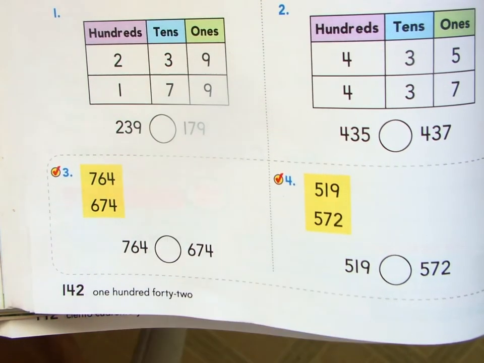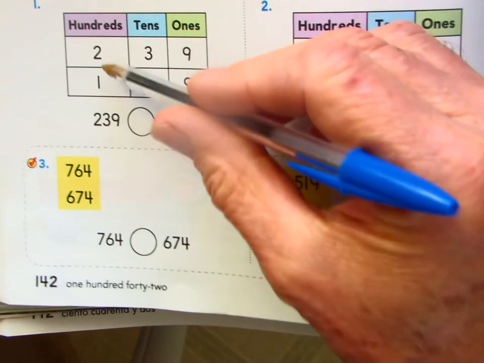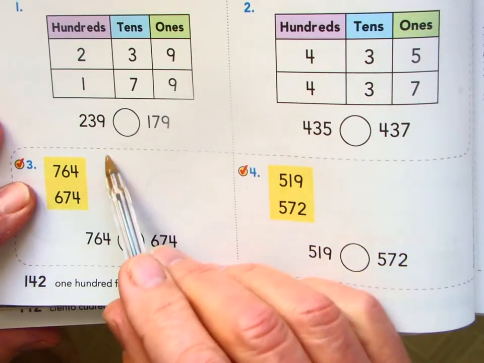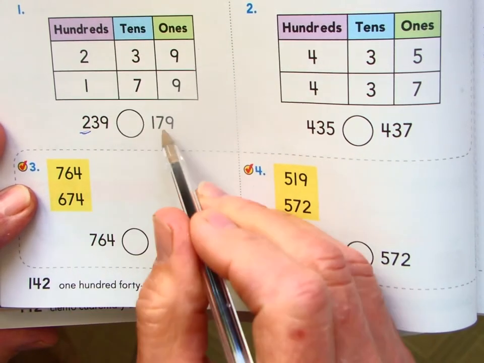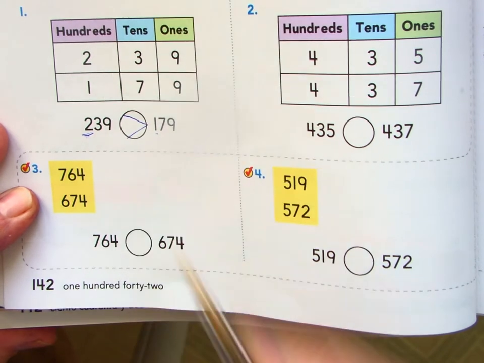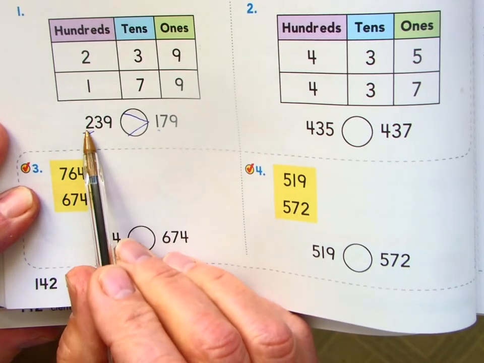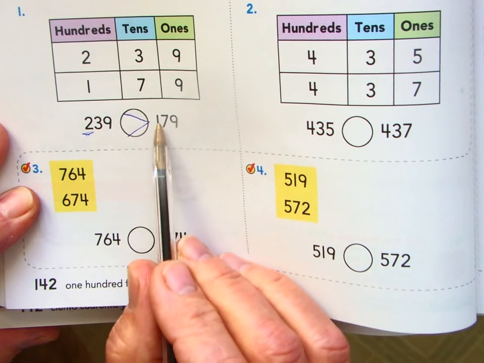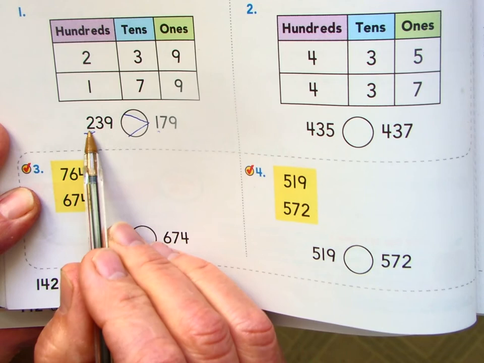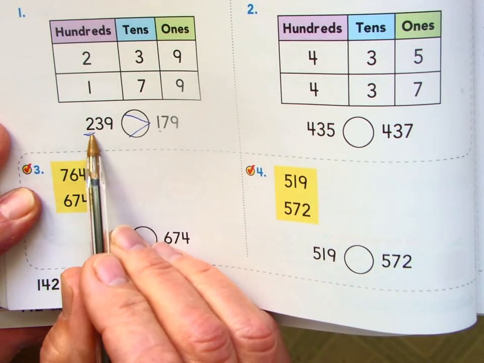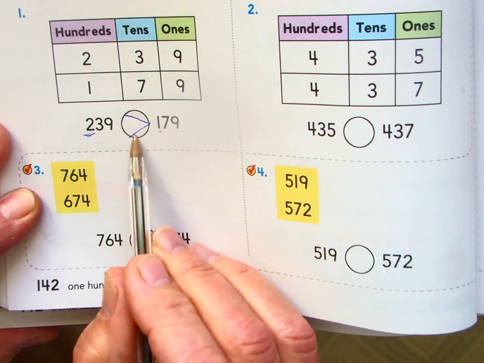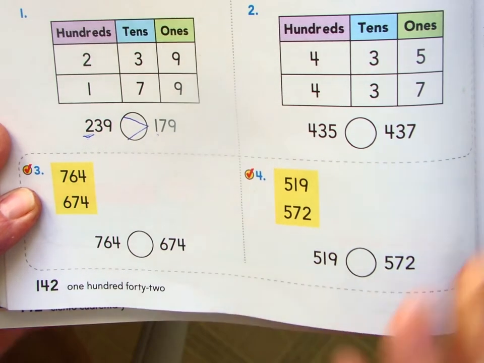239, 179. We look at the hundreds. Is one of them bigger? Yeah, that's bigger. So we want the alligator to eat the 239 because look, it's got more hundreds. The alligator eats that one. And it says 239 is greater than 179. The crocodile is eating this side because the 2 is bigger than the 1. It has two hundreds, one hundred. 239 is greater than 179.